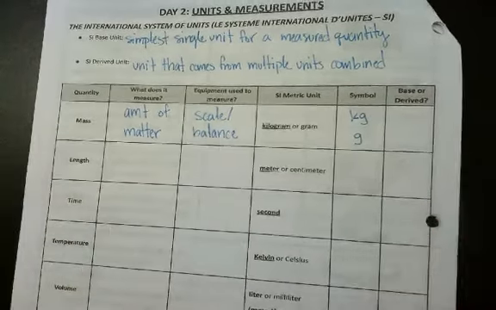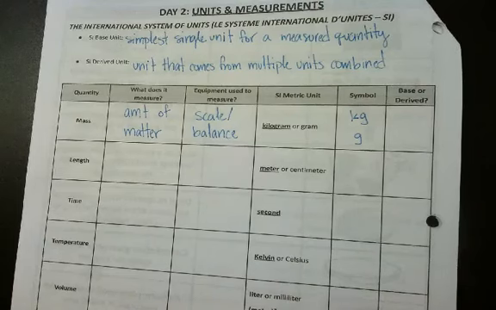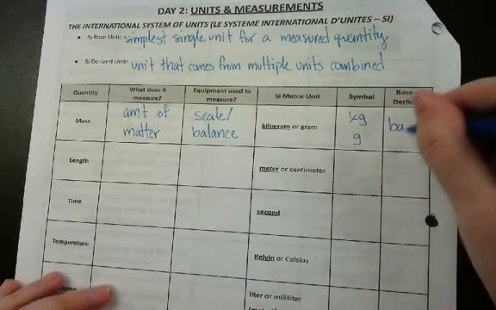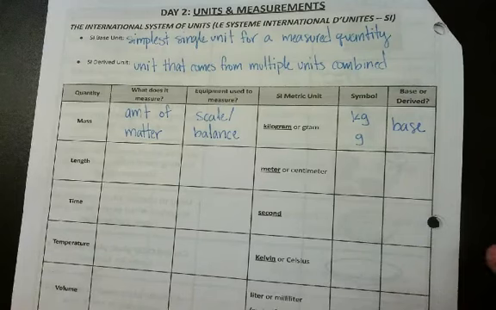Okay? And then do you think that mass is a base? Whenever we measure mass, is that unit base or derived? Yeah, it's a base unit. Good. We're just measuring how much matter is present.